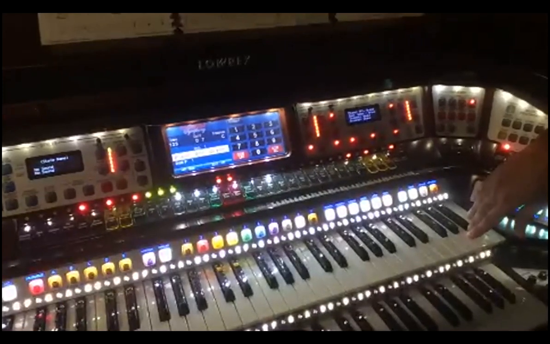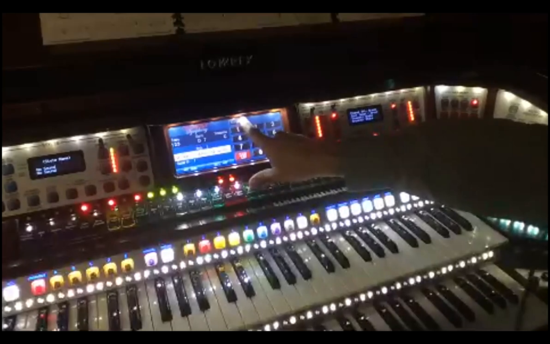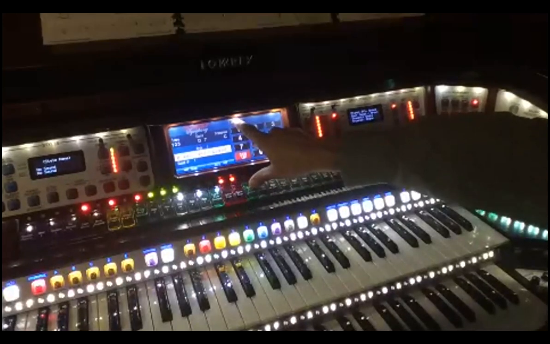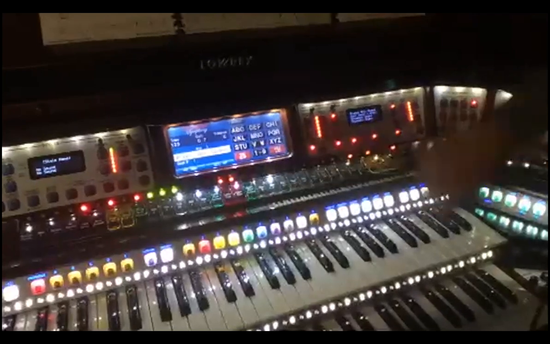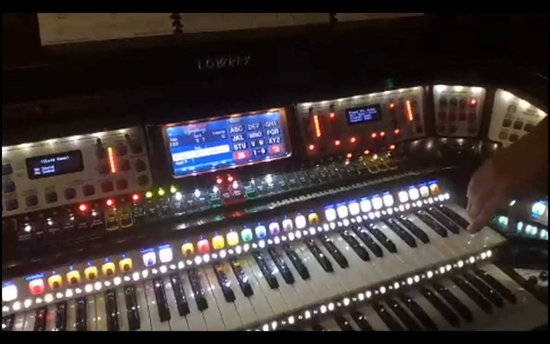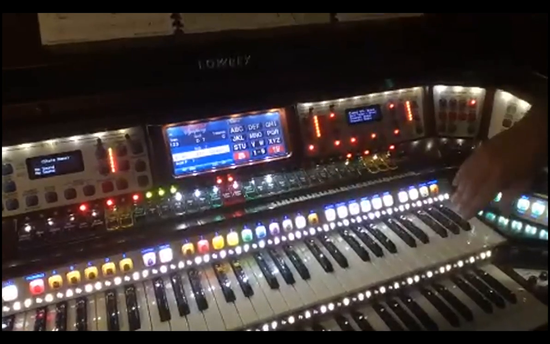Now, some of you, depending on your instrument, have this little option up here that says alphabet. When you touch alphabet, the letters change. Can you see the letters there? Or the numbers change to the letters.